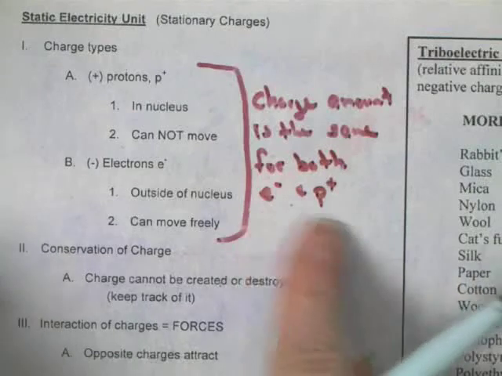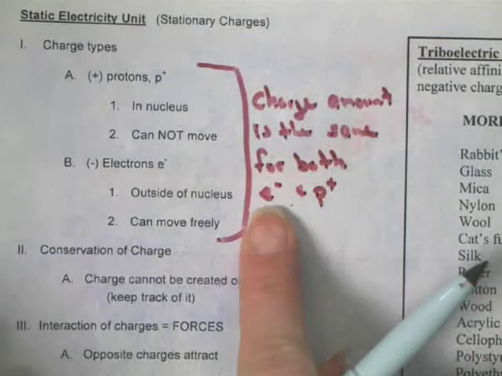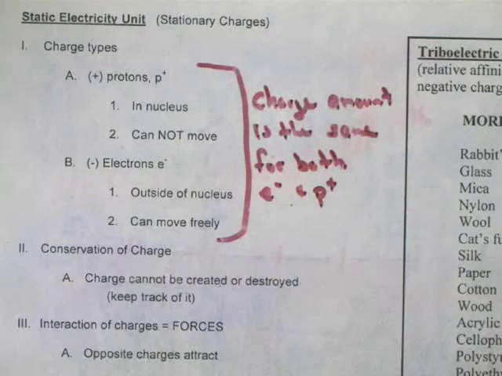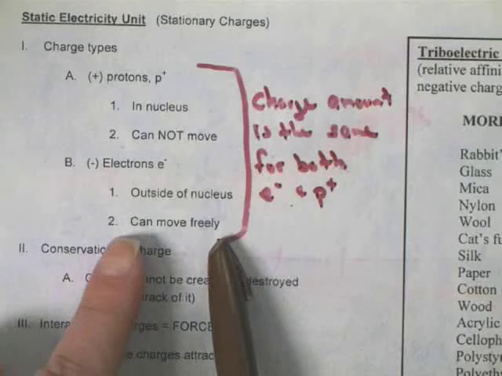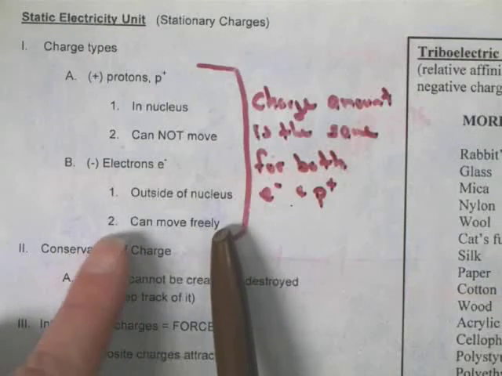So an electron and a proton both have the same charge amount, which means an electron plus a proton, if I just add those two charges together, I would get 0 because they're the same amount. I'm just taking one number and subtracting it. If electrons are the things that can move, then those are what we're going to follow.